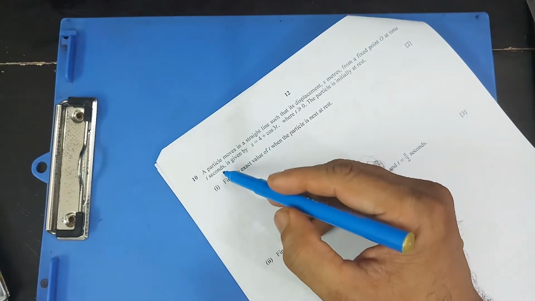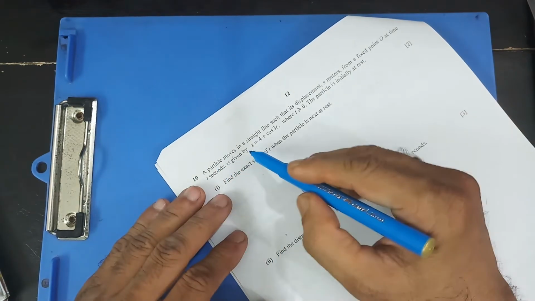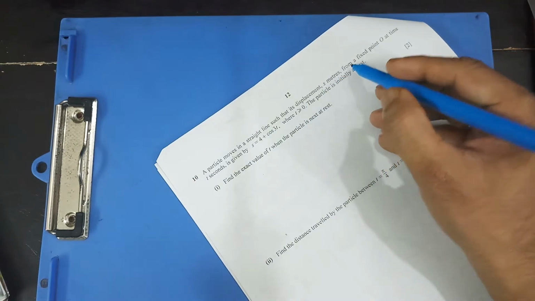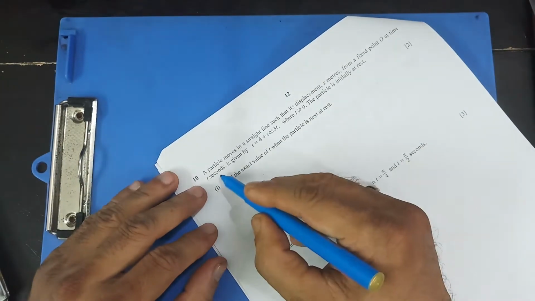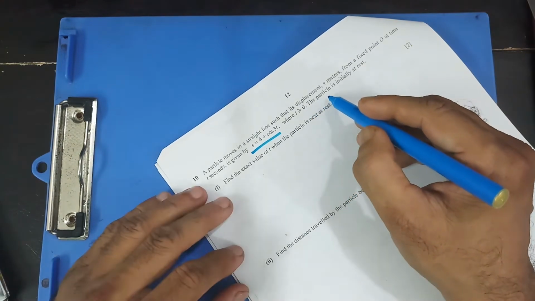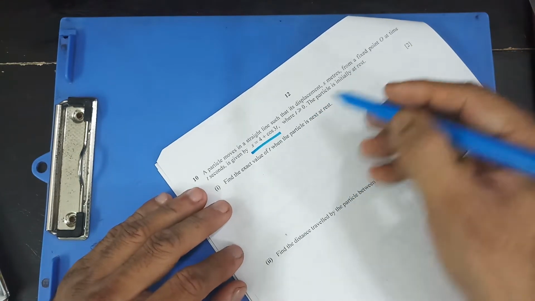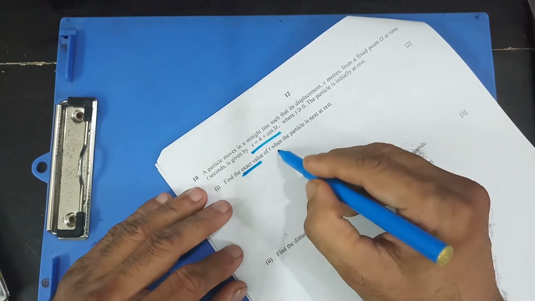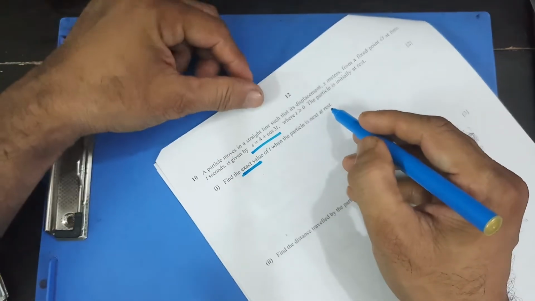Okay, it's a kinematics question. A particle moves in a straight line such that its displacement s meters from a fixed point O at time t seconds is given by this, where t is greater than or equal to 0. The particle is initially at rest. Find the exact value, be careful, exact value of t when the particle is next at rest.